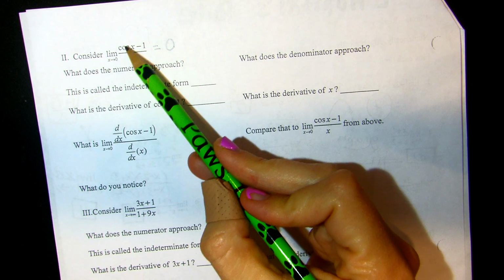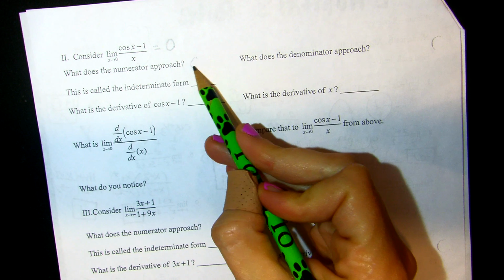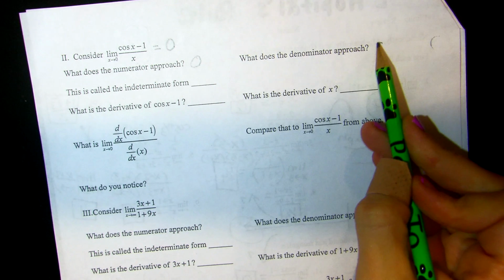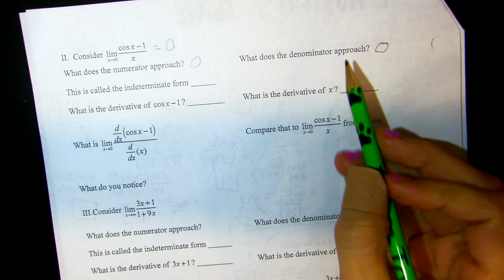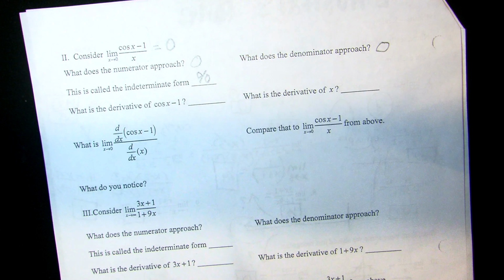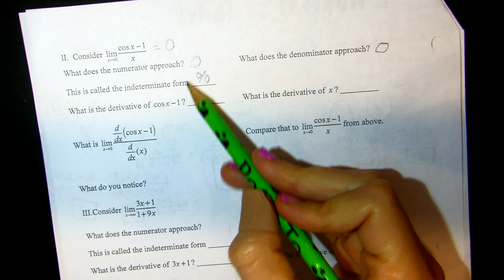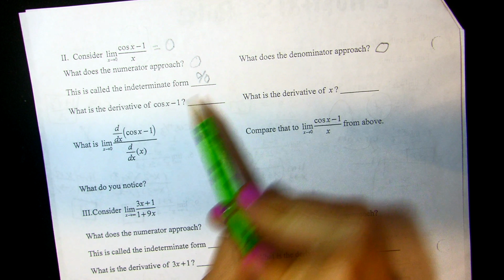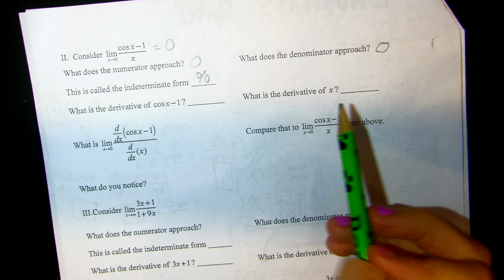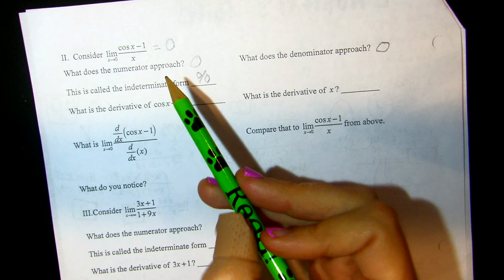If I plug a 0 into the top, cosine of 0 is 1. 1 minus 1 is 0. If I plug a 0 into the bottom, I get 0. This is called the indeterminate form 0 over 0. You can't divide nothing by nothing. This is not a thing. This is a big fat error. But French mathematician L'Hopital figured out this trick that's true 100% of the time.